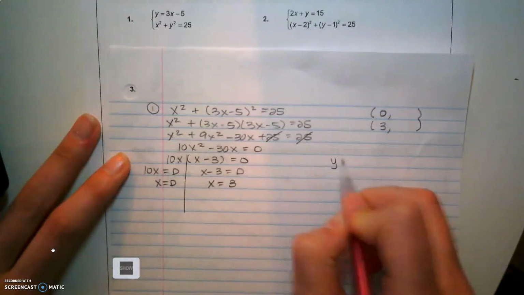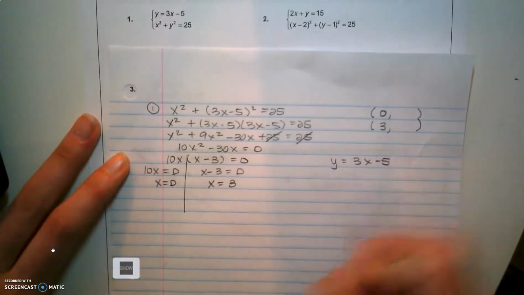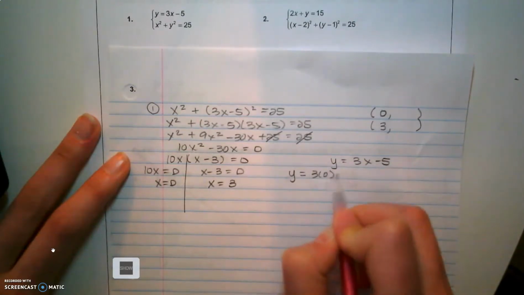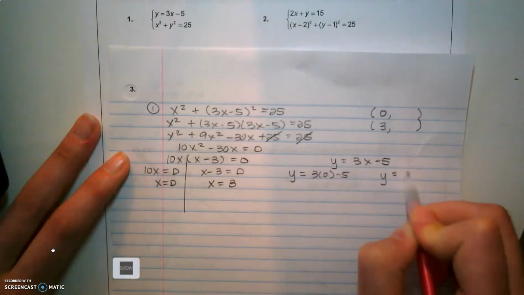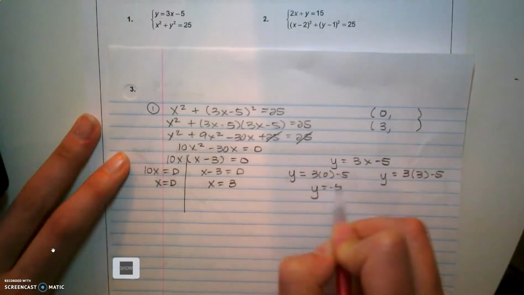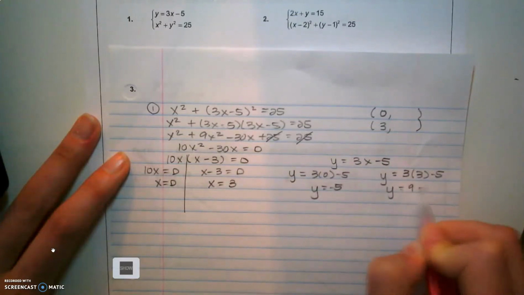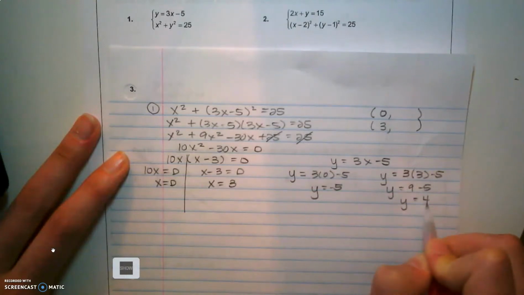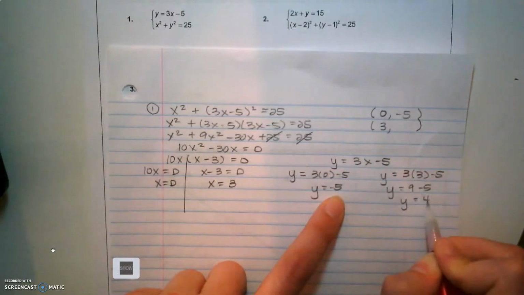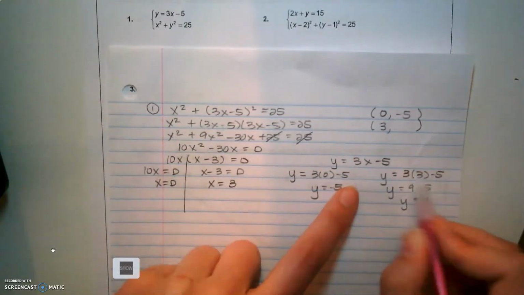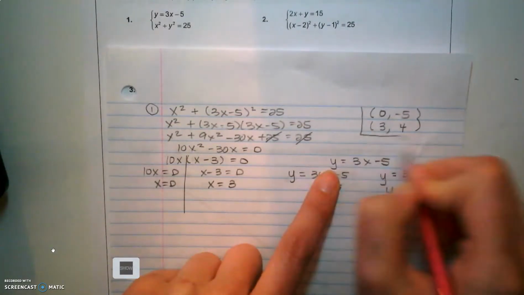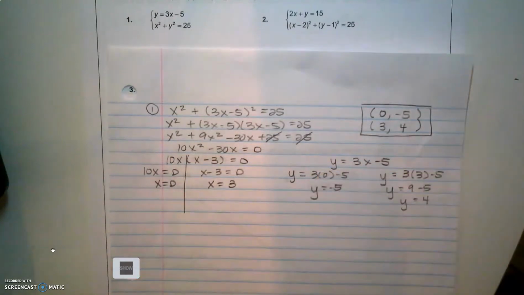So I have y equals 3x minus 5. So I'm going to do y equals 3 times 0 minus 5 and y equals 3 times 3 minus 5. So y equals a negative 5, y equals 9 minus 5, so y equals 4. So when x is 0, y is a negative 5. When x is a 3, y is a 4. So these are my 2 points of intersection.